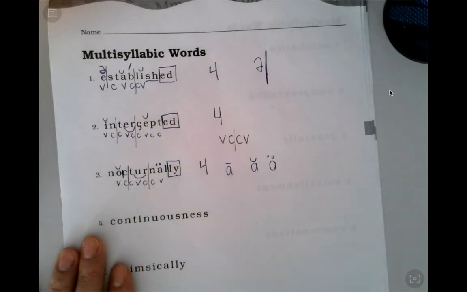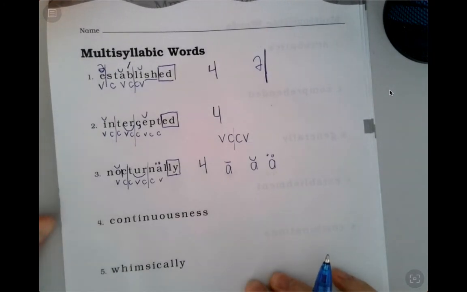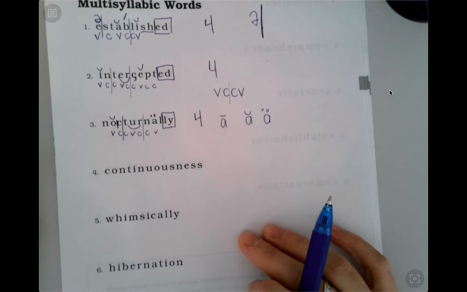Okay, put your thumb up if you think these are a little easier than what you thought they might be. Thumb middle if they're okay. Thumbs down if they're a little harder than you thought. Okay. All right, let's try number 4. This one is such a big word. It's making me crack up. It's so big.